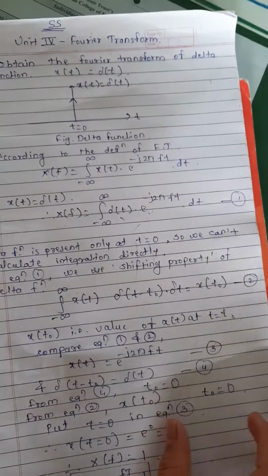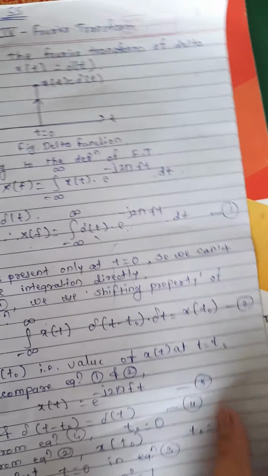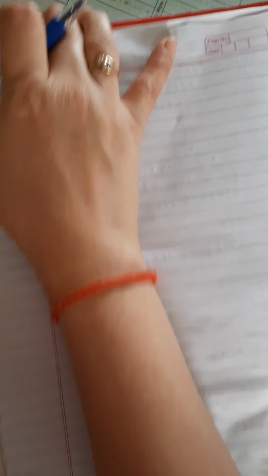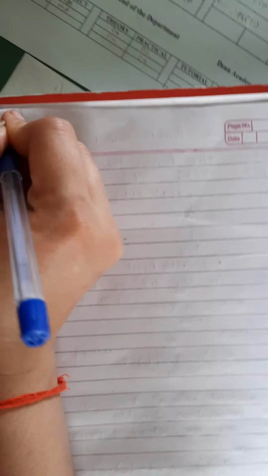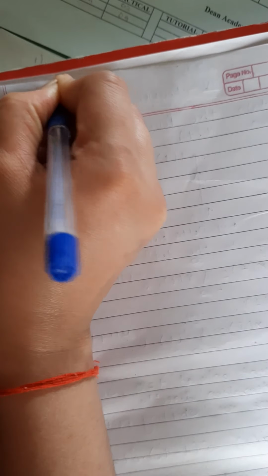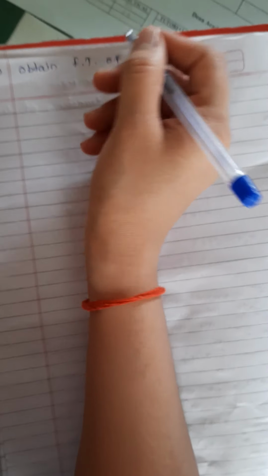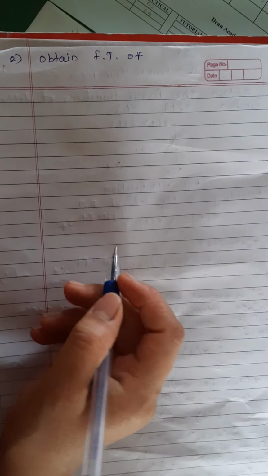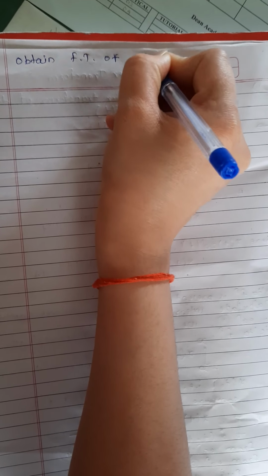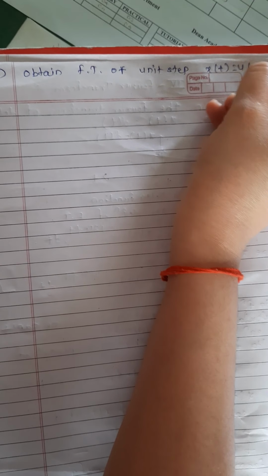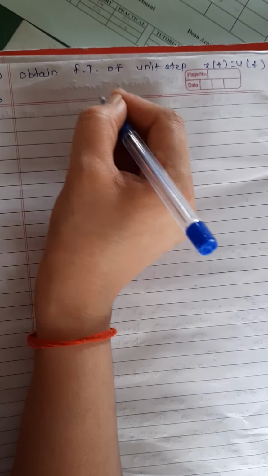Now the next problem, the second problem, is: obtain the Fourier transform of the unit step, that is x of t is equal to u of t. So first we draw the unit step signal here.